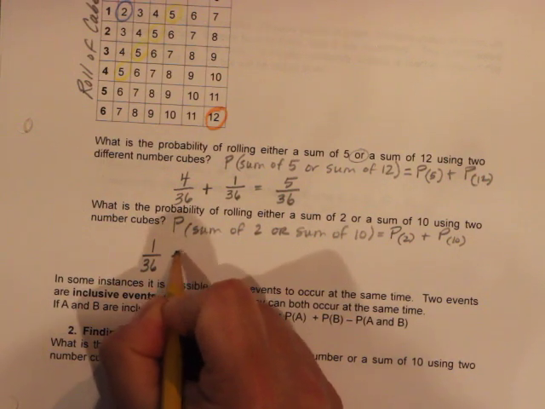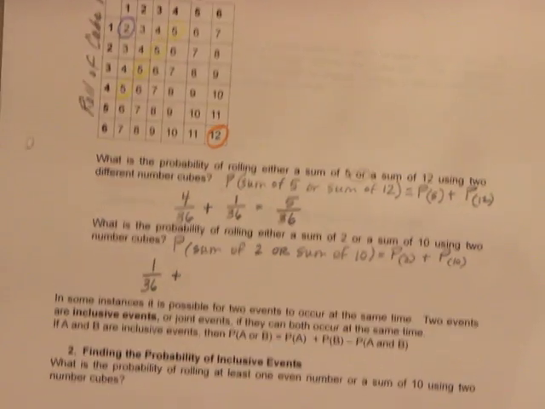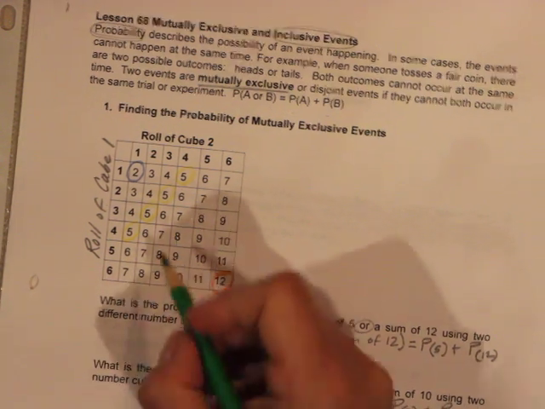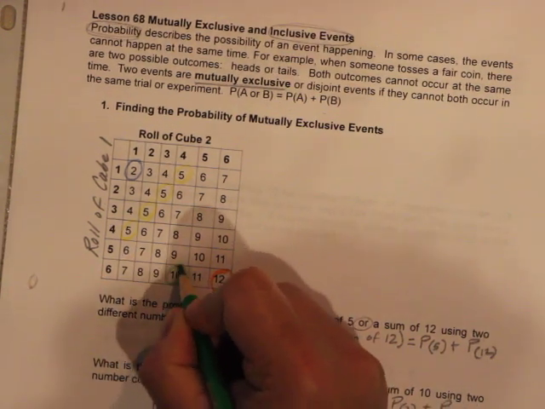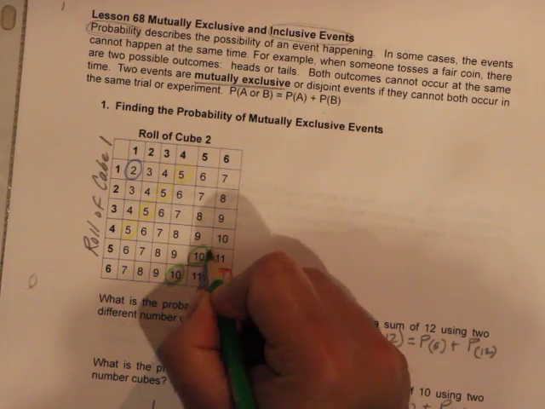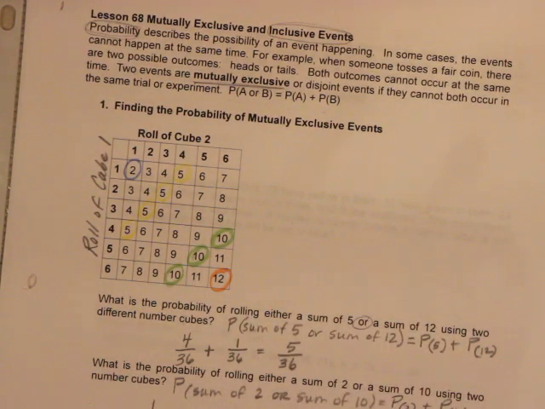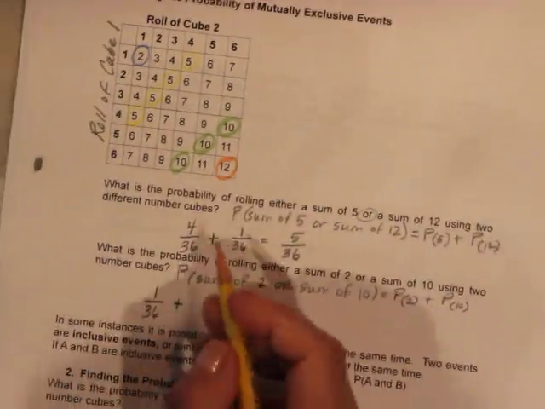Now I need to add that together with rolling a sum of 10. So how many times here do we see different combinations we could roll that would give us a total of 10 on those two cubes if we added them together? The answer is 3 out of 36.